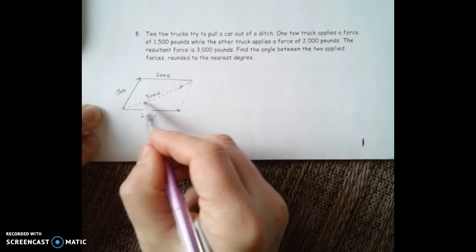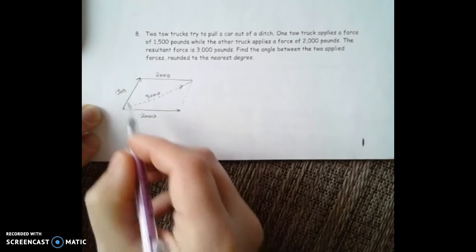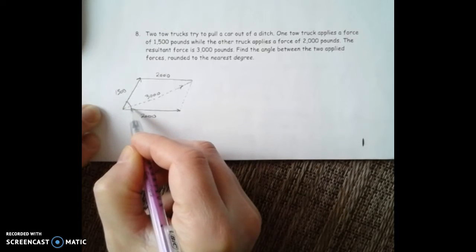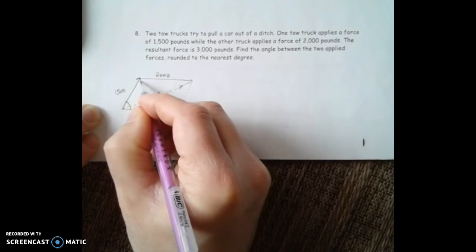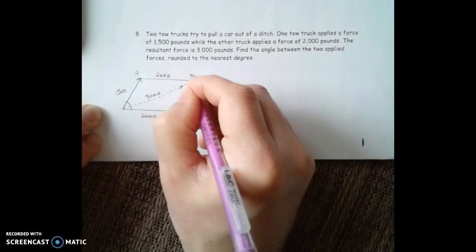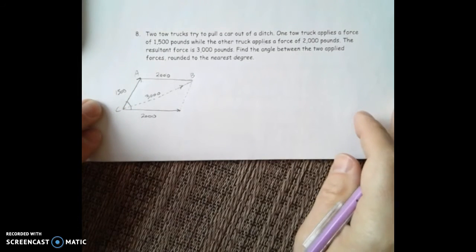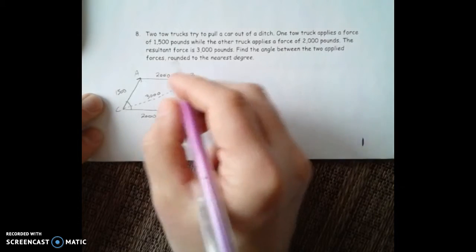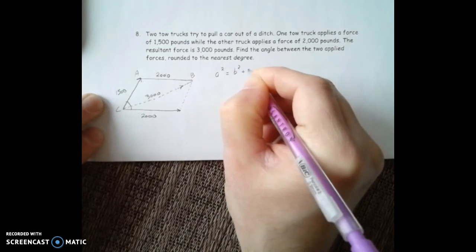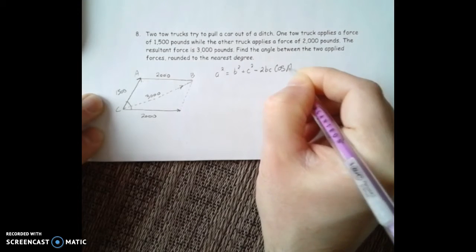If I look at this piece right here, then I have a triangle where I know all three sides. My goal is to figure out the measure of this angle right here. To help me get this angle, I'm actually going to calculate this angle, which I can call angle A. I'll call this over here B, and this over here C. Since I know all three sides, I'm going to use my law of cosines to find angle A. A squared equals B squared plus C squared minus 2BC times the cosine of angle A.